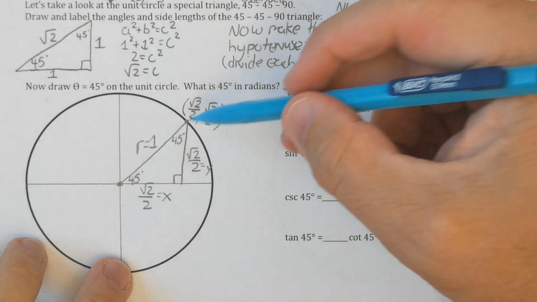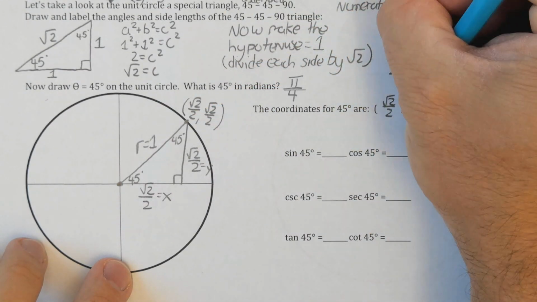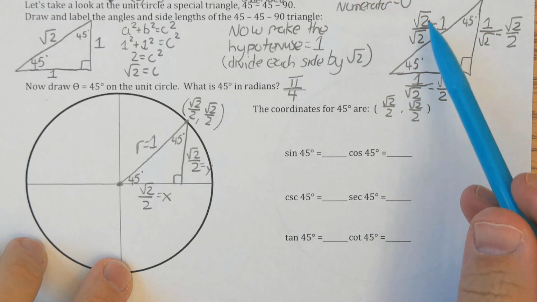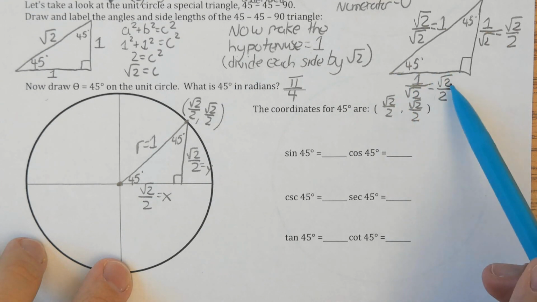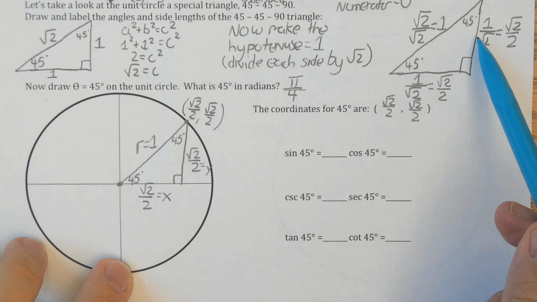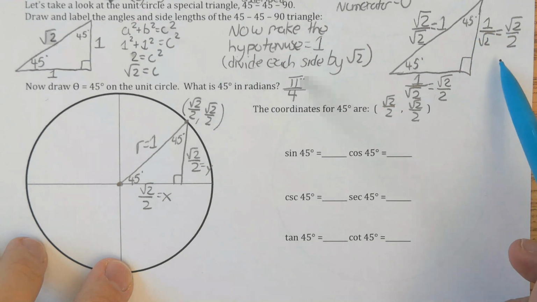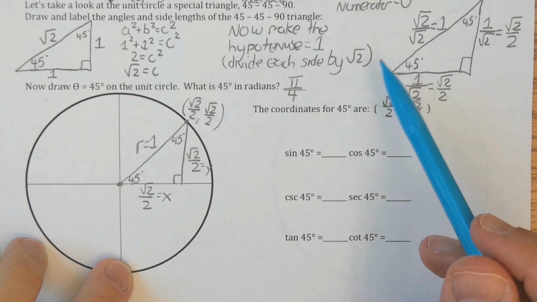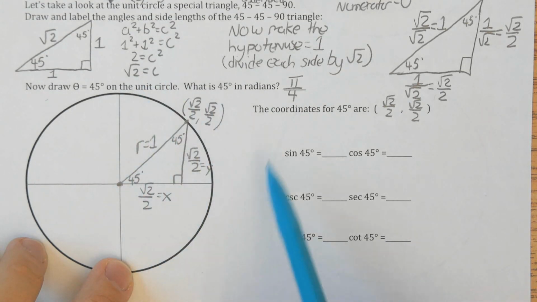Okay, and now we just figured out our coordinates. Our coordinates are now root 2 over 2, root 2 over 2. Again, how did I get that? When I divided all sides by root 2, now my x value, instead of being equal to 1, is now equal to root 2 over 2. Instead of my y value being equal to 1, it's now equal to root 2 over 2. And so now x and y are root 2 over 2, root 2 over 2 in our new 45, 45, 90 triangle that meets the parameters of our unit circle.